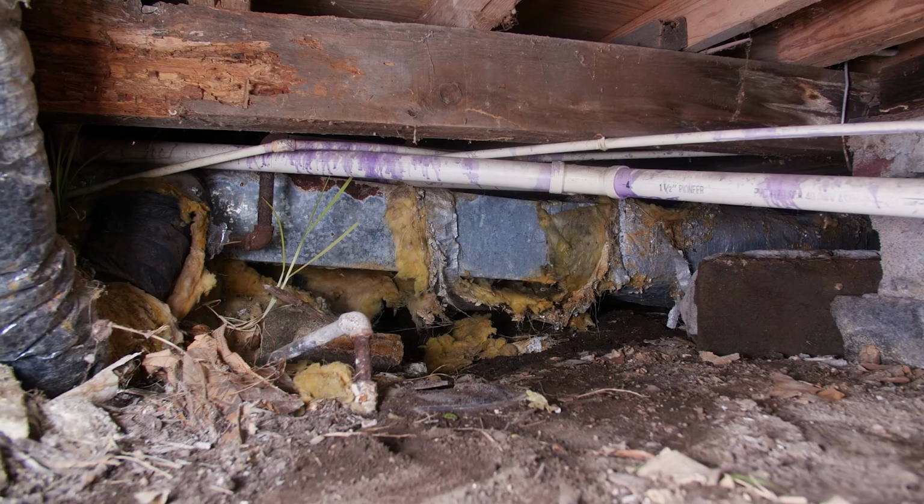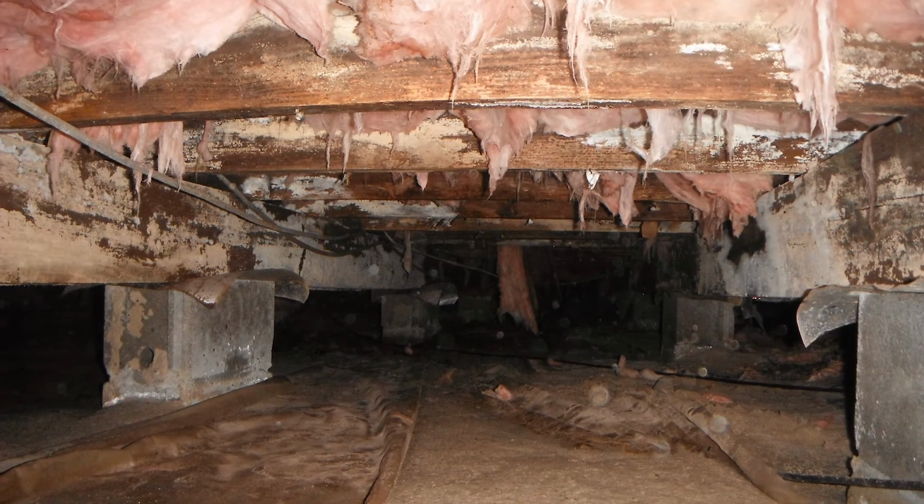So if you're concerned about mold in any of these areas, give us a call. We'd be happy to help and restore your peace of mind.